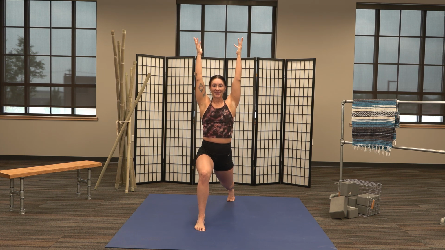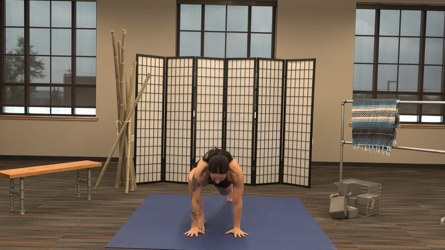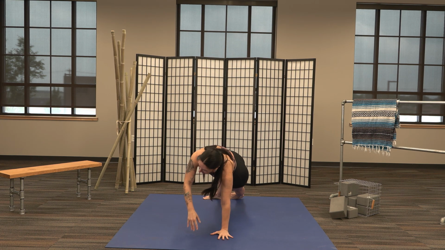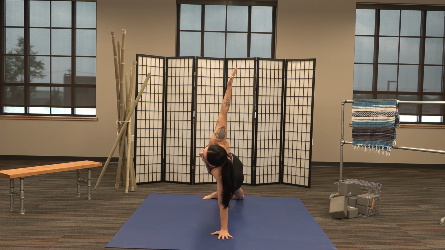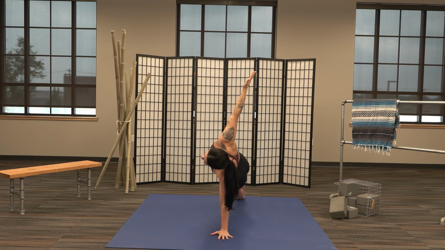One more breath here. As you exhale, bring your hands to the earth. Step the right foot back to meet the left. Turn the body open, bringing the left hand to the center, reaching that right hand to the sky. Now, if you need to here, you can drop the bottom knee, you can stack the feet, or you can place that right foot on top of the left. Working on strengthening the obliques and the QLs that support the back.